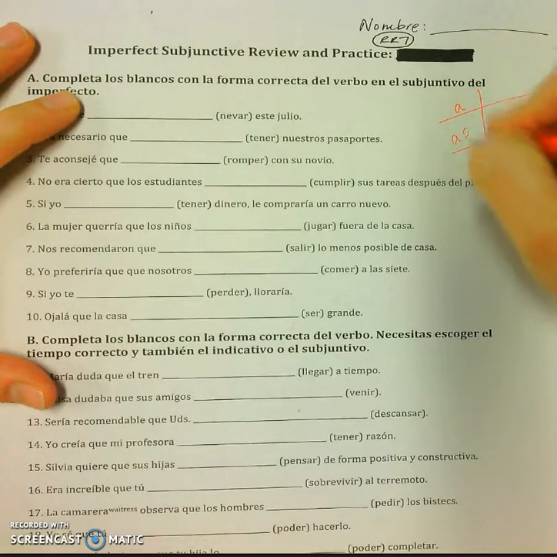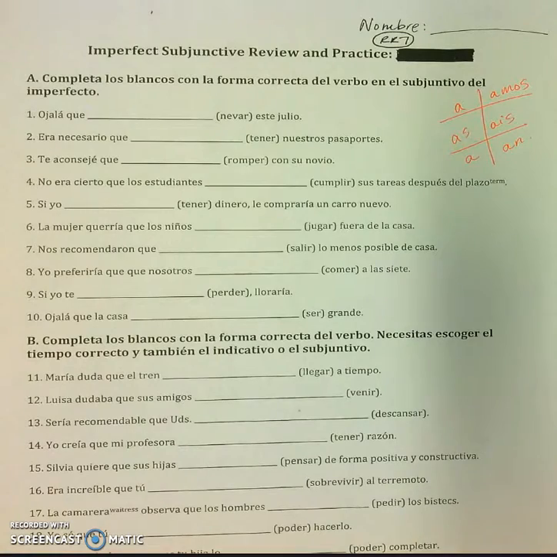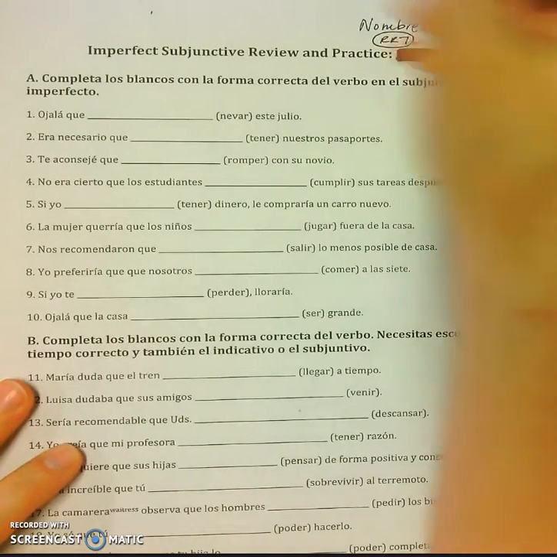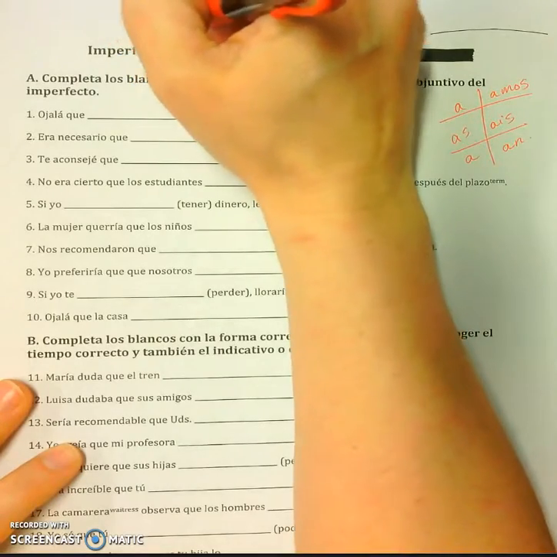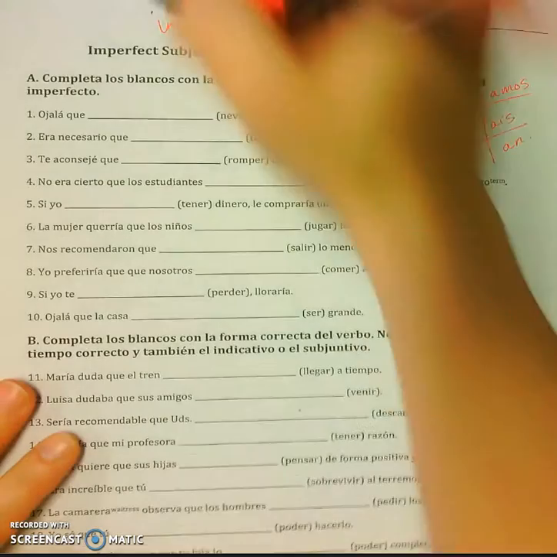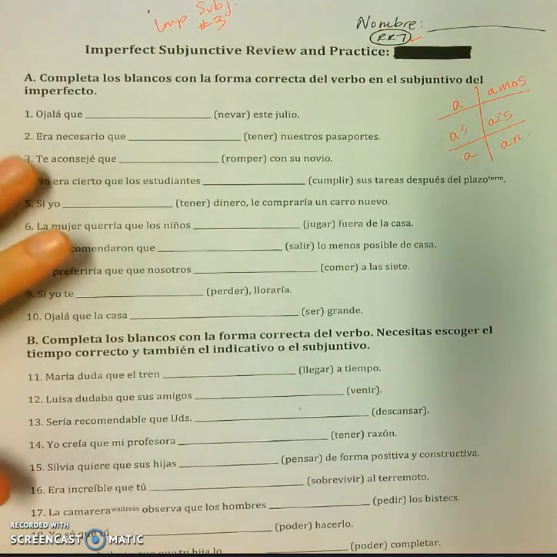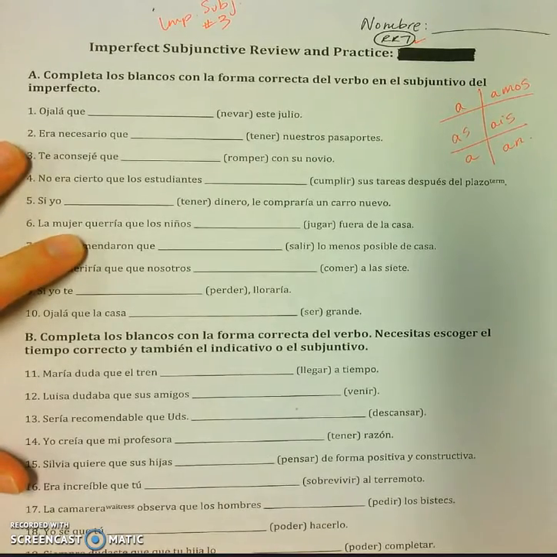A, as, a, amos, ais, an. And this is the imperfect subjunctive. This is your round robin number 7. It's really the imperfect subjunctive review and practice number 3. Okay, so again, get this worksheet, fill it out, take the small quiz, and you're good to go.